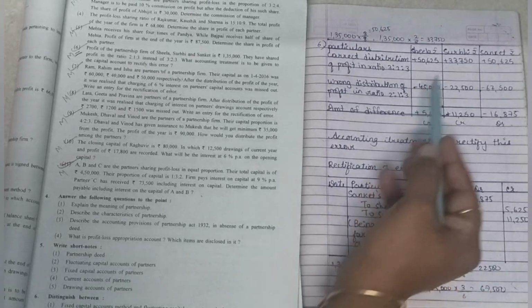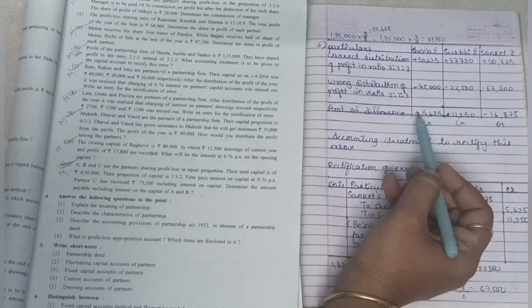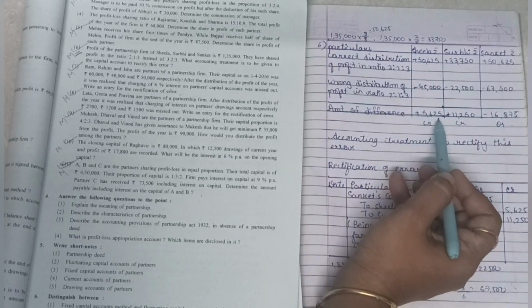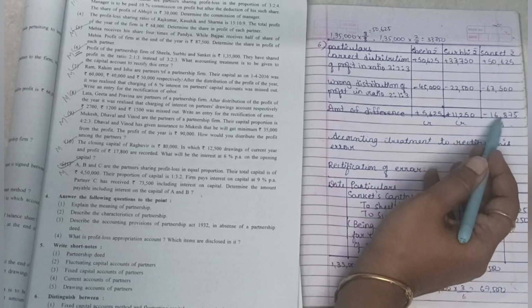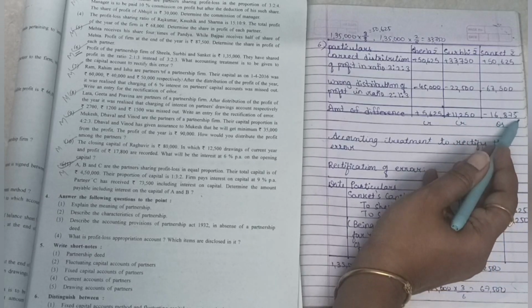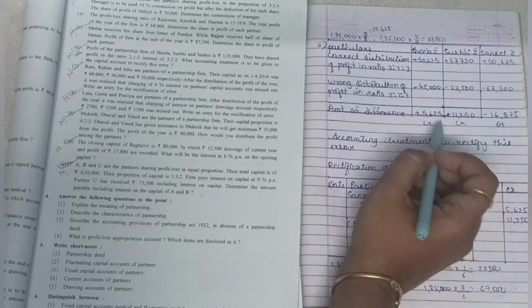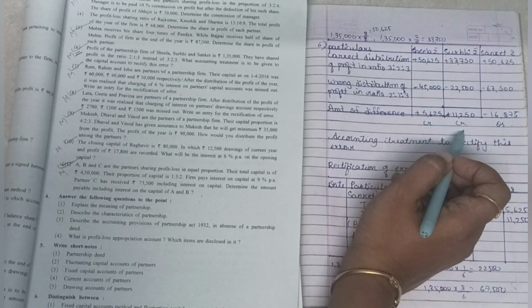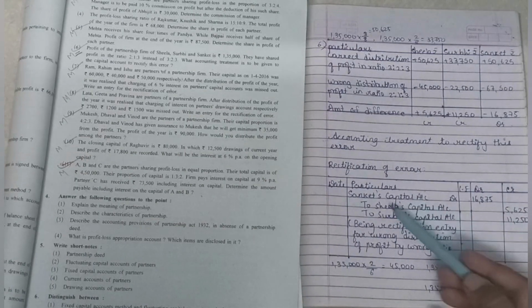We have to minus this wrong distribution from correct. So we will get the answer plus 5,625, plus 11,250 and minus 16,875. Whatever minus is there, it will be debited, and whatever plus is there, it will be credited. Now we will see rectification of error of this entry.